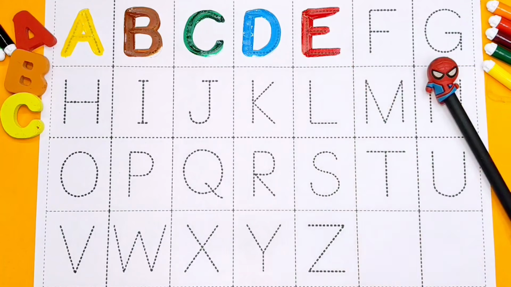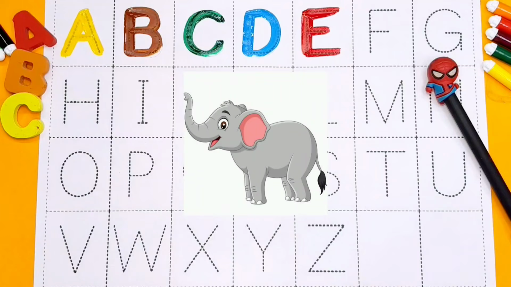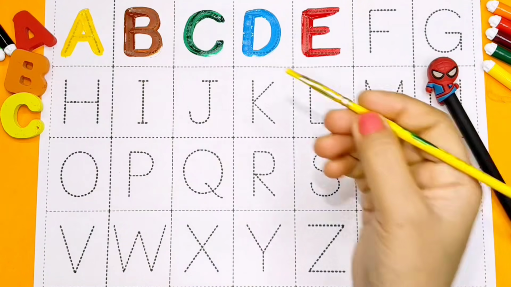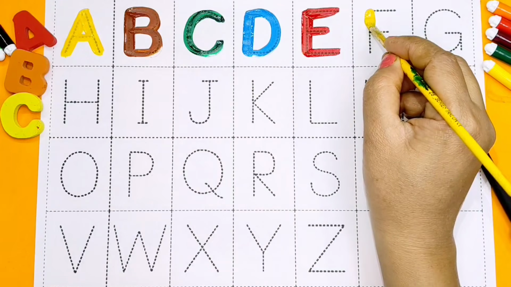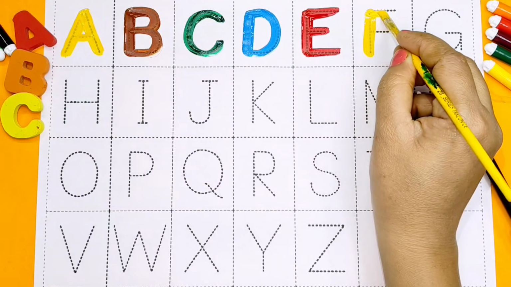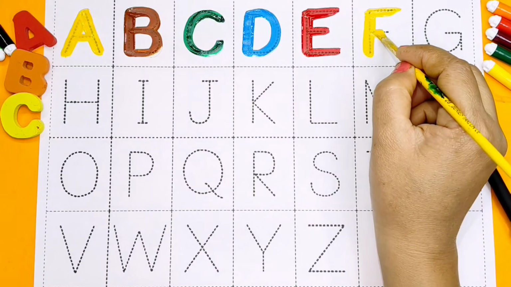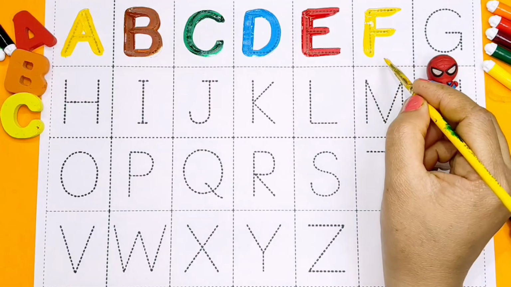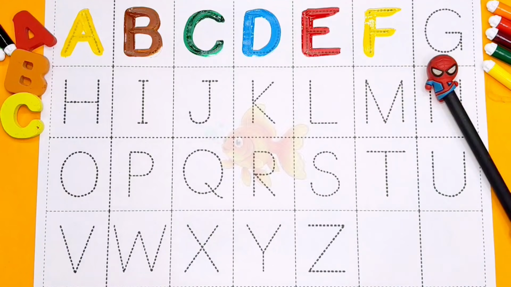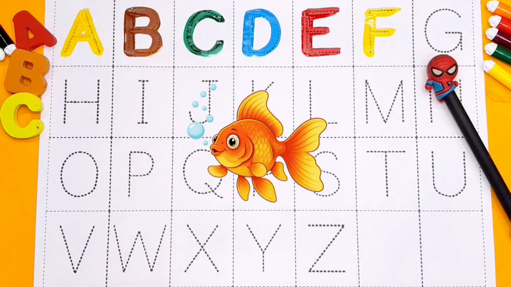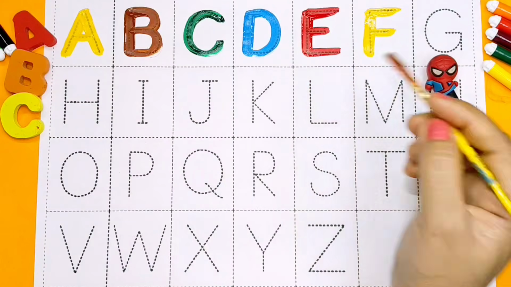E for elephant. Yellow color. F for fish. Brown color.